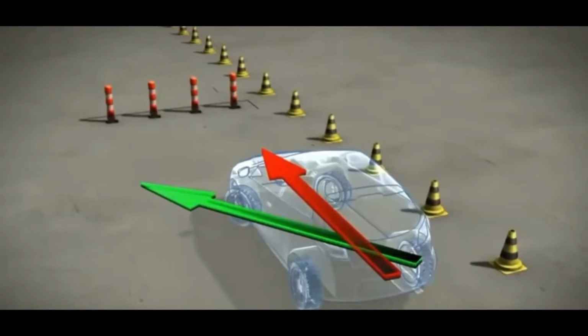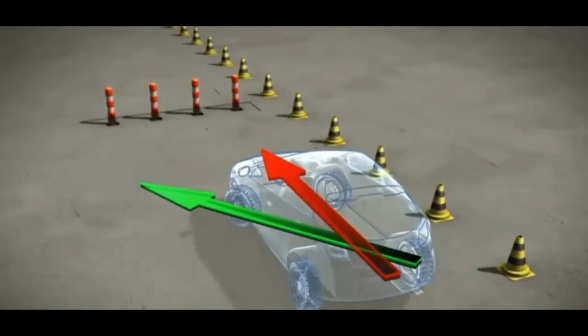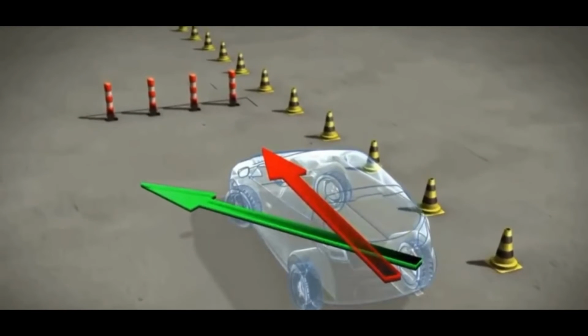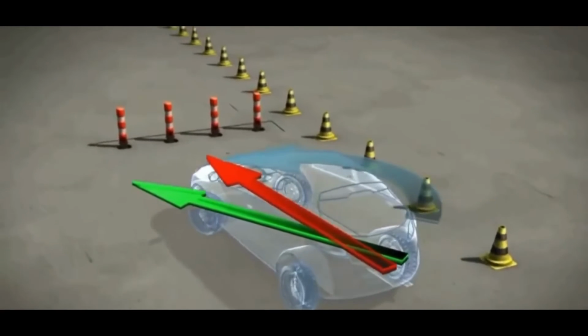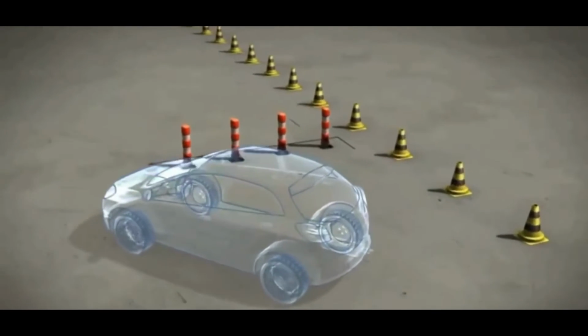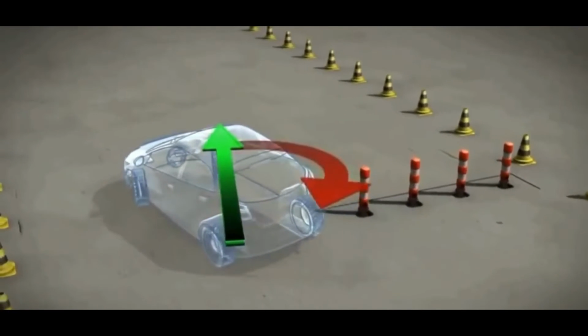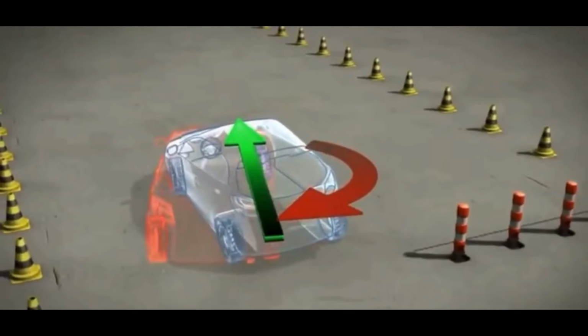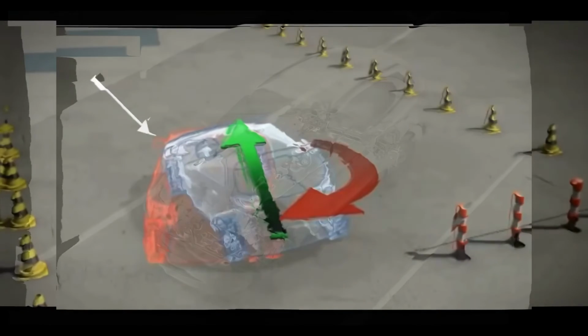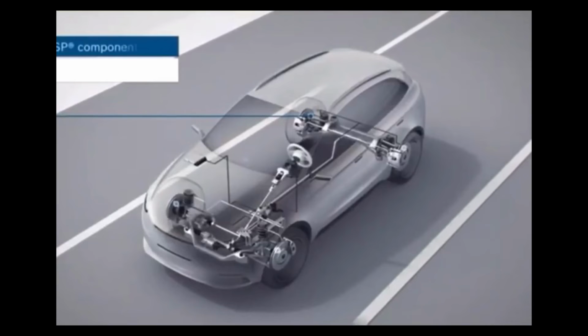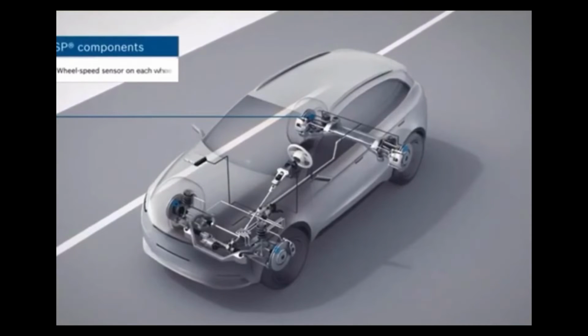By comparing the vehicle's actual yaw rate to the target yaw rate, the onboard computer can identify to what degree the vehicle may be understeering or oversteering and what corrective action, if any, is required. Corrective action may include reducing engine power as well as applying the brake on one or more wheels to realign the vehicle. And the last one is the wheel speed sensor that measures the wheel speed.